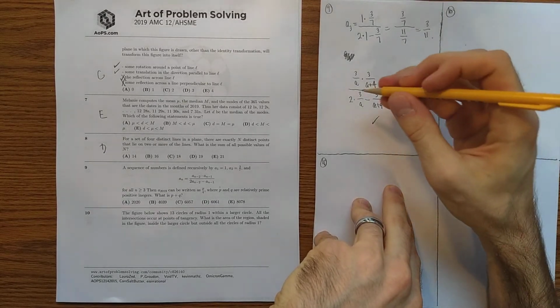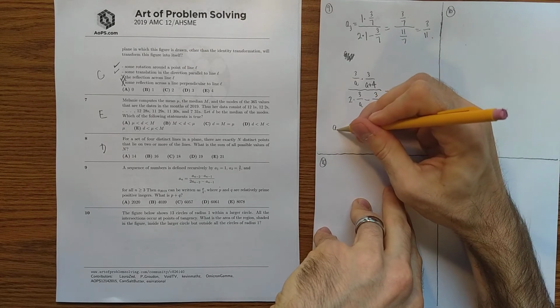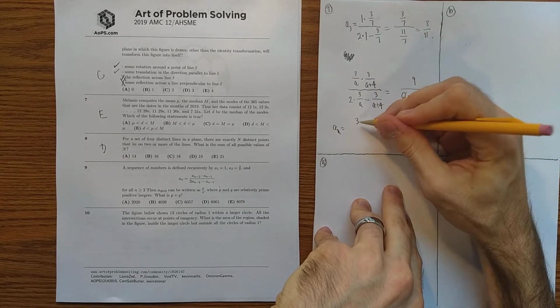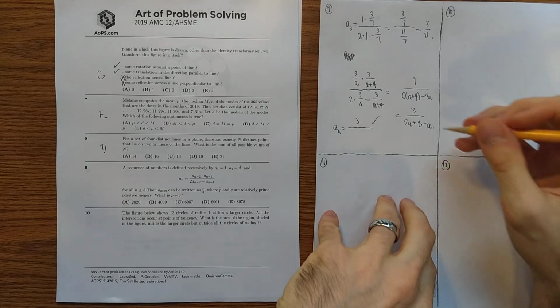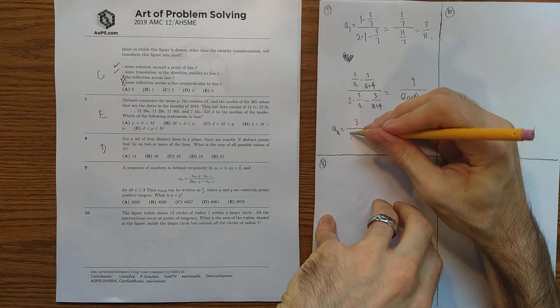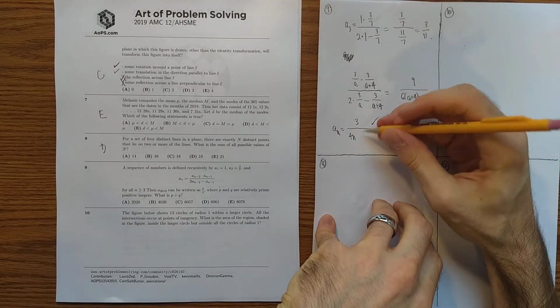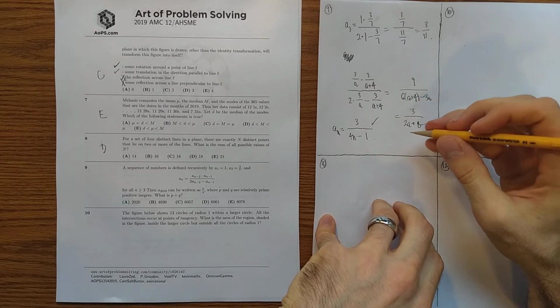So the pattern is right. Okay, that means a sub n is equal to 3 over 4n minus 1.